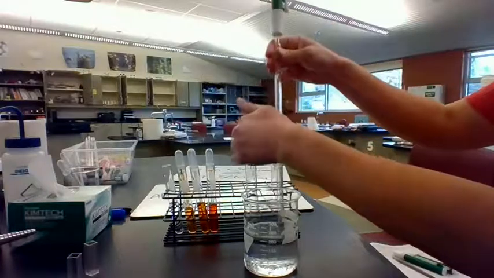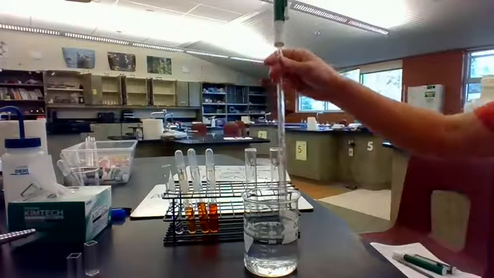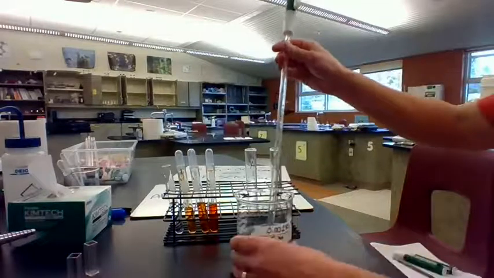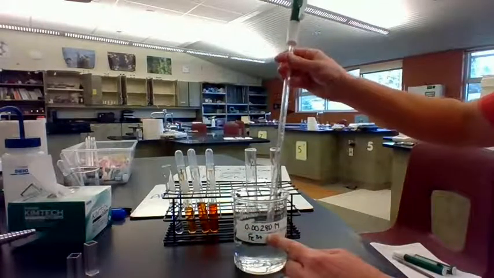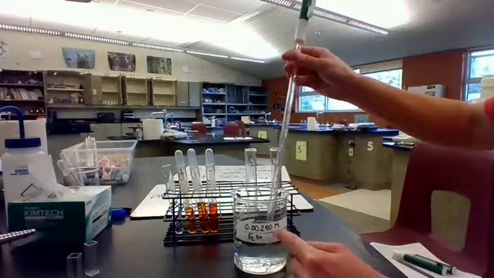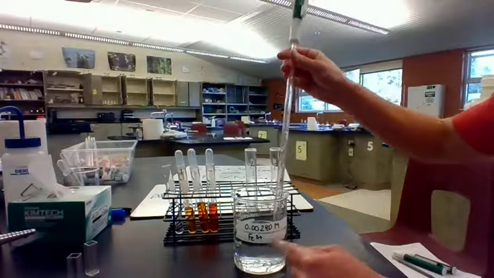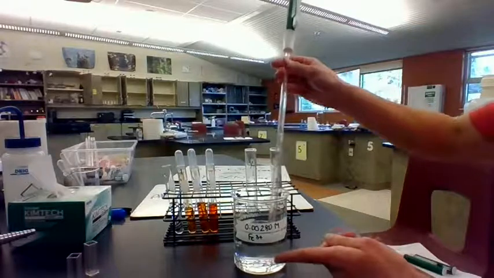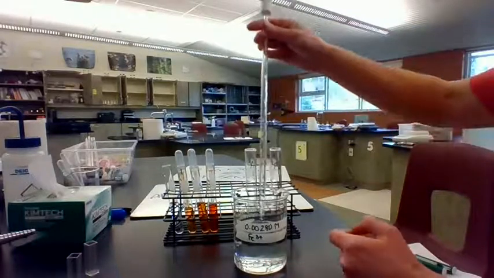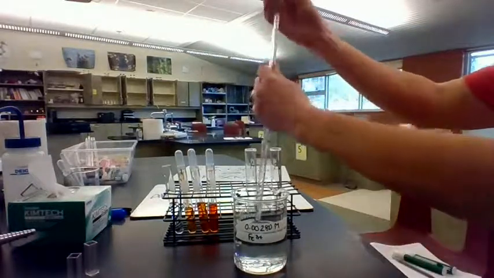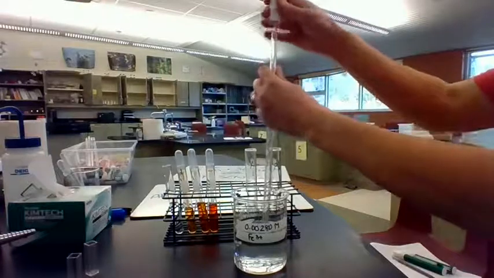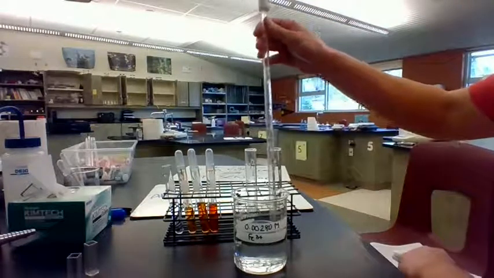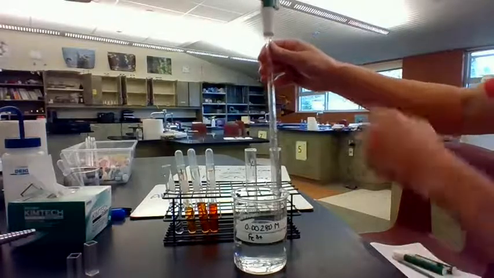So for solution A, I'm going to take 4 milliliters of this iron solution, and the concentration of iron is 0.00280. Okay, and this is iron nitrate, so it's the iron ion with a +3 charge. Notice how it is clear. And I'm going to use this right here. This is a volumetric pipette. This is a nice, accurate piece of glassware to use for measuring out volumes here.